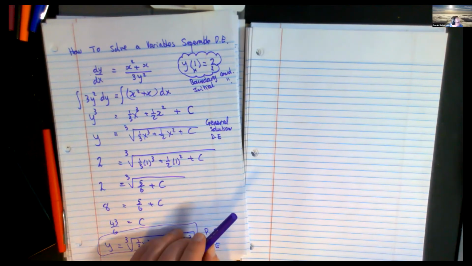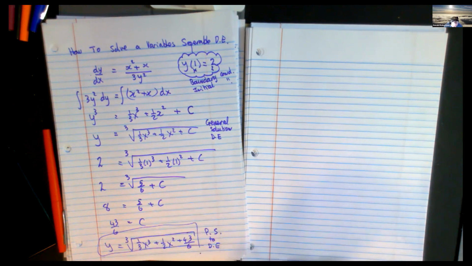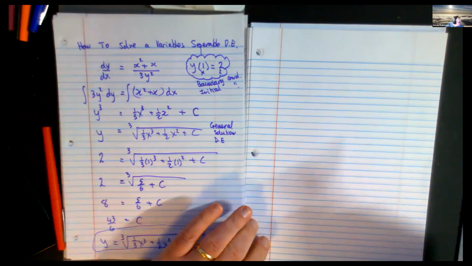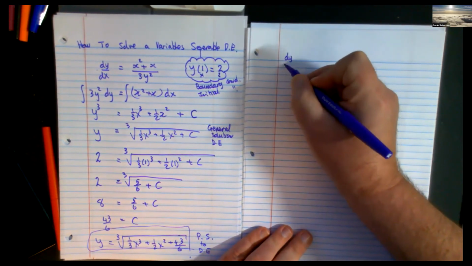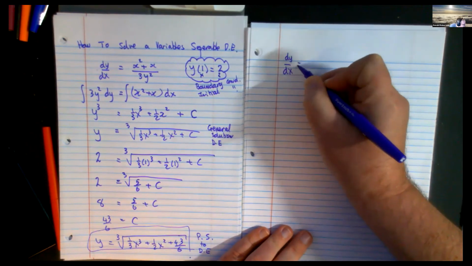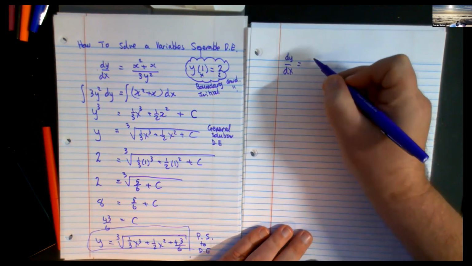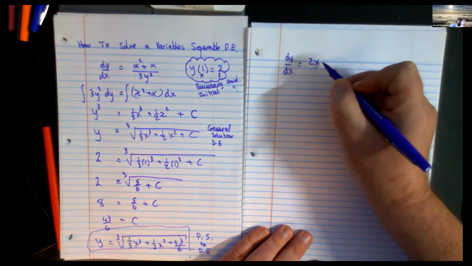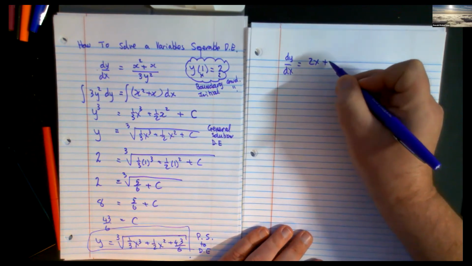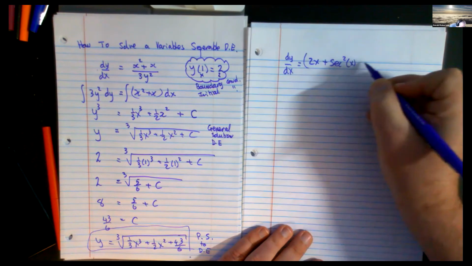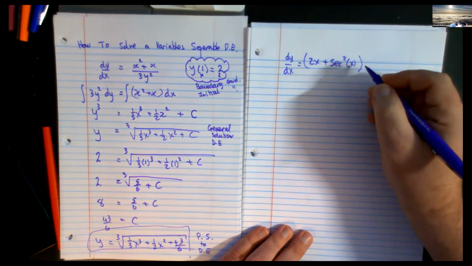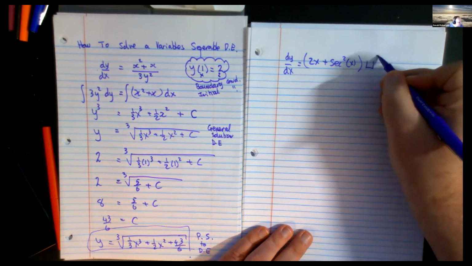Well, I think we should give you one to try, because that's always the best way to figure out, do you know what the heck is going on? And since I haven't done a trig one, dy by dx is equal to 2x plus secant squared x, u squared.